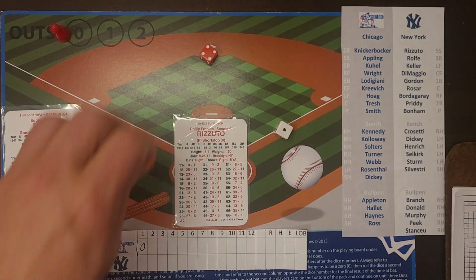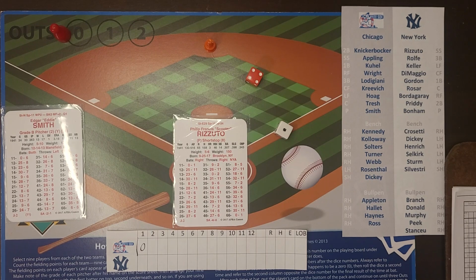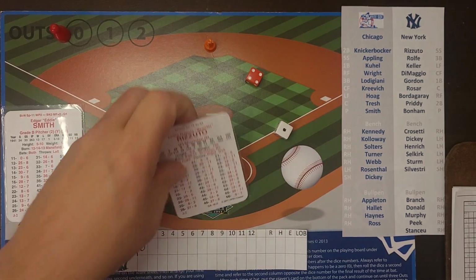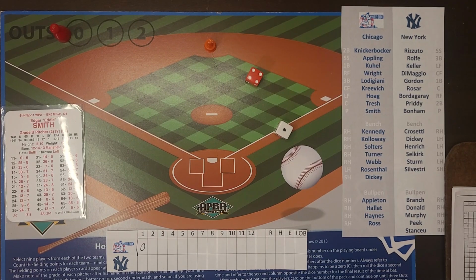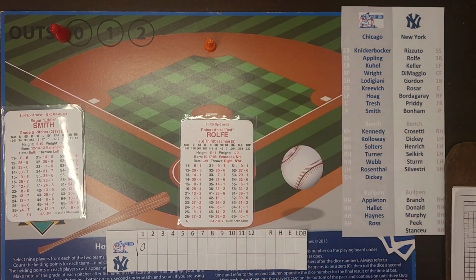That's where the auto steals come into play. Rizzuto, with those stolen bases, he stole 14 of them. So he gets those 11 results, and when you get an 11 with the bases empty against a B-grade pitcher, actually against any of the pitchers, he's going to single and steal second. So leadoff single by Phil Rizzuto, and he steals second.